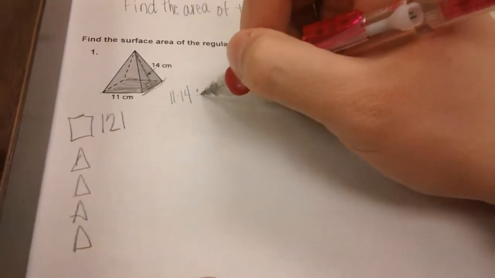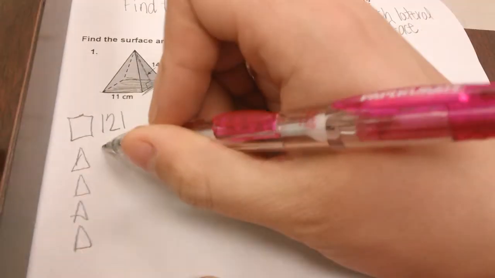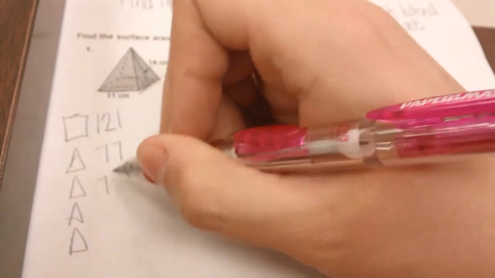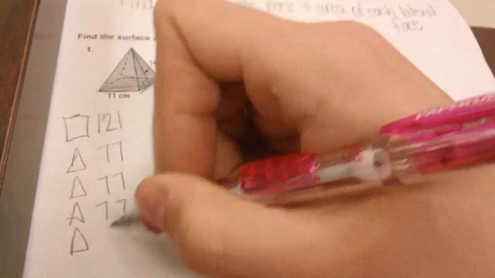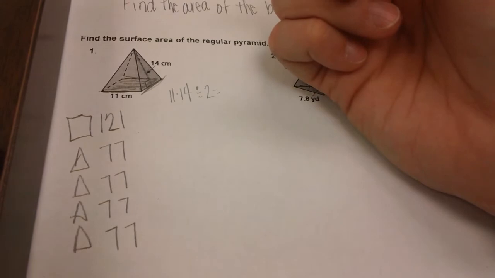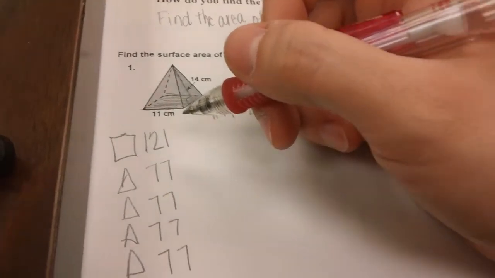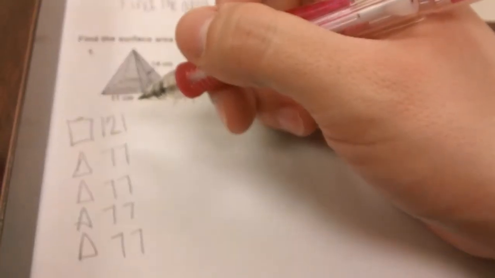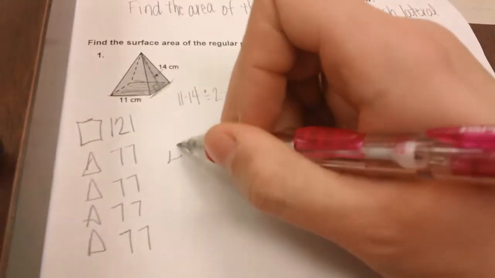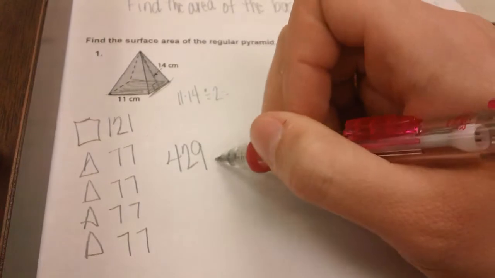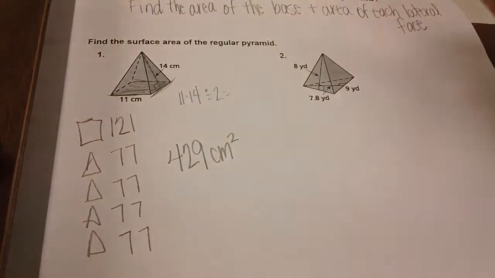So 11 times 14 divided by 2 gives me 77 for all 4 of my triangles. And when I add those up, I get a surface area of 429 centimeters squared.